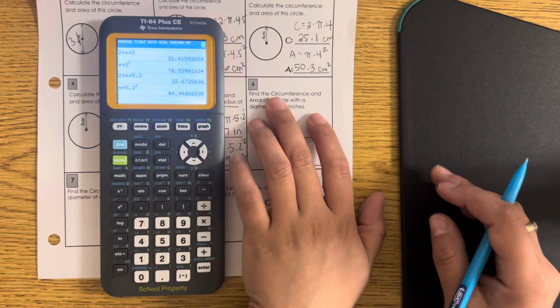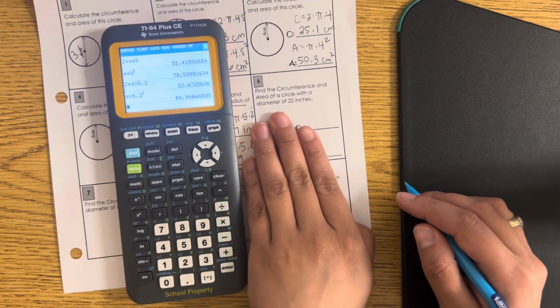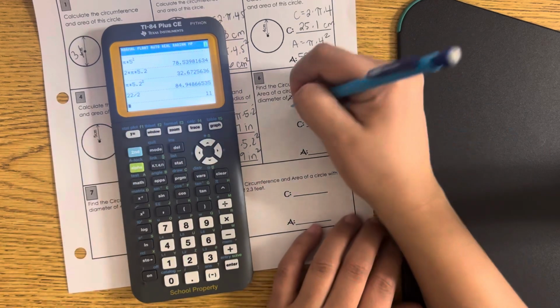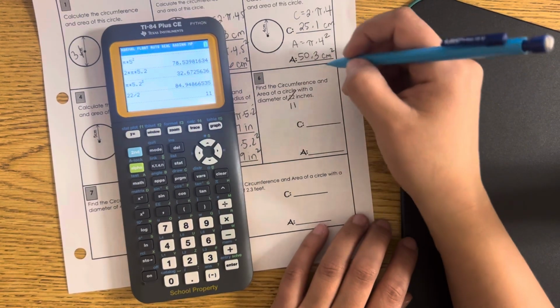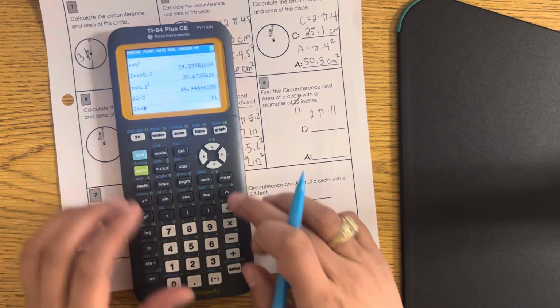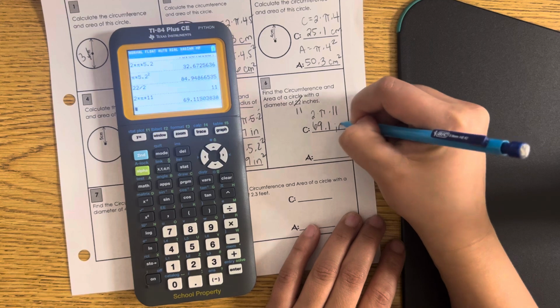Number 6, find the circumference and area of a circle with a diameter of 22. So since it tells me the diameter is 22, I need to cut that in half. So I'm going to divide by 2. So we're going to use 11 instead of 22. So 2 times pi times 11 for the circumference, and that's 69.1 inches.